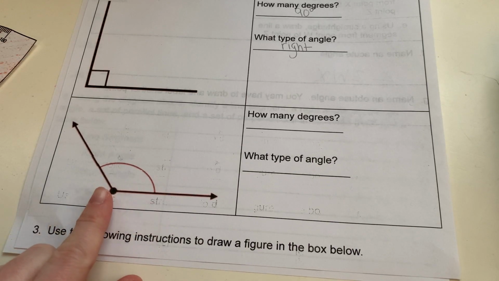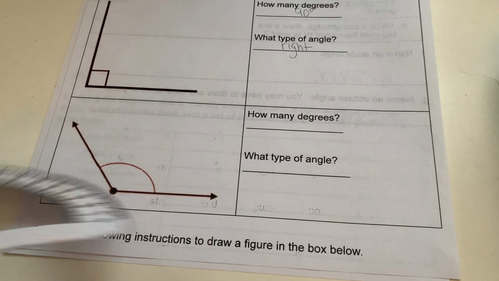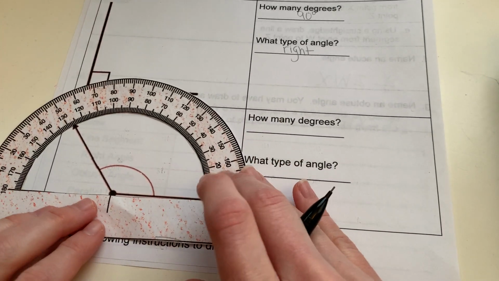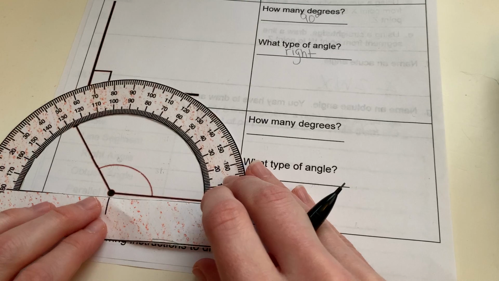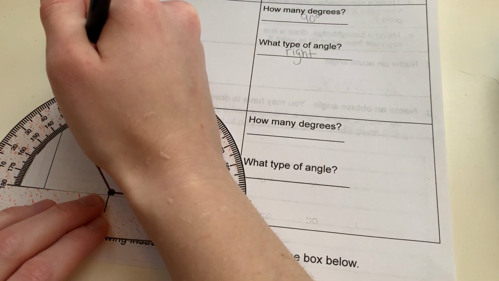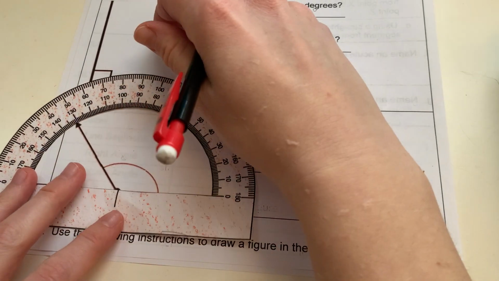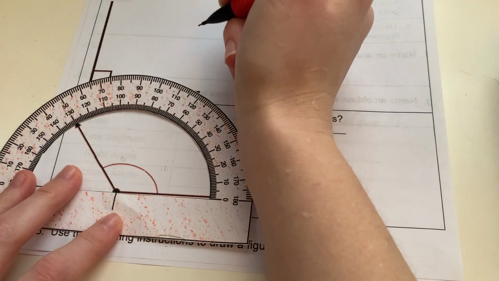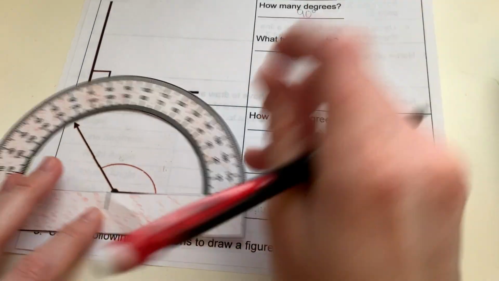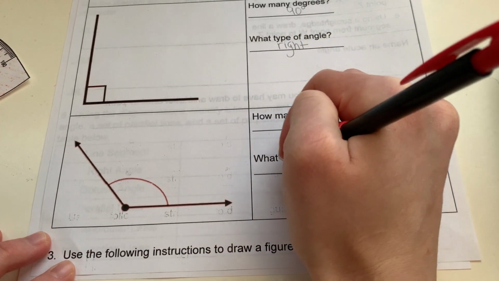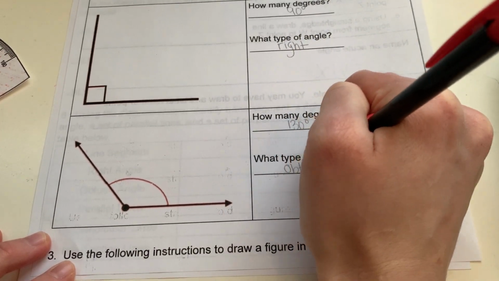All right, so you are going to measure this angle. You're gonna line it up, and you're gonna ask yourself, what degrees is this? So when I look at this, it's going up. I'm seeing that it is 130 degrees. Now I'm not gonna say it's 50 degrees because it is clearly an obtuse angle. So your angle should be about 130 degrees as well.